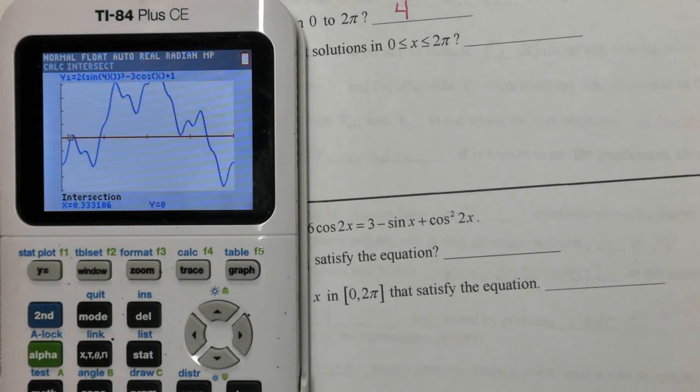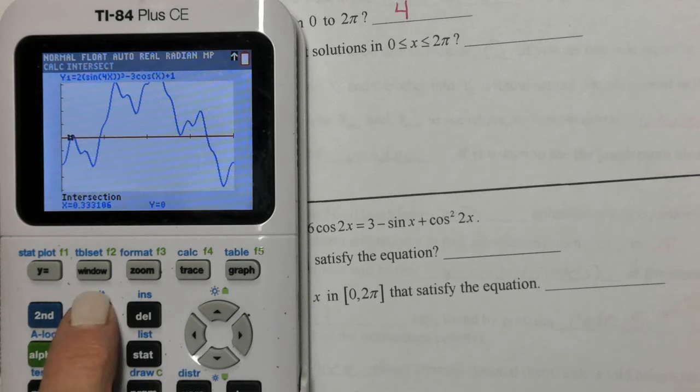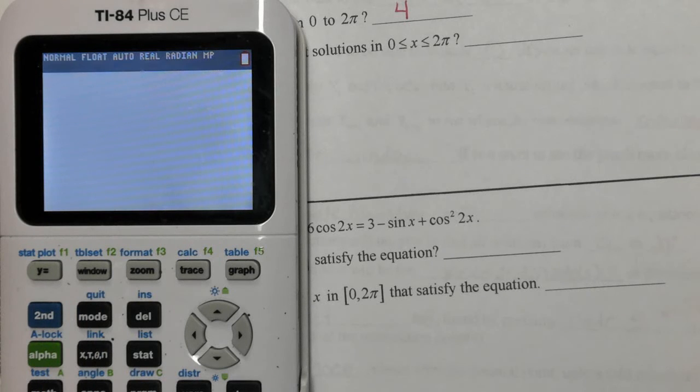So before we lose that x value, I'm going to go to my home screen, second, and then quit. Now you're on your home screen. So right now, if I push X, enter, that is that value. My calculator thinks that X is that value. But I don't want to lose it, so I'm going to take that X value and store it.